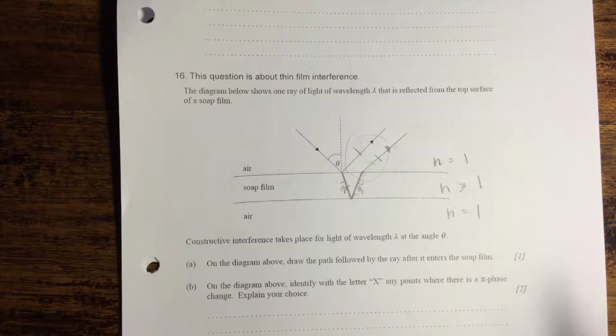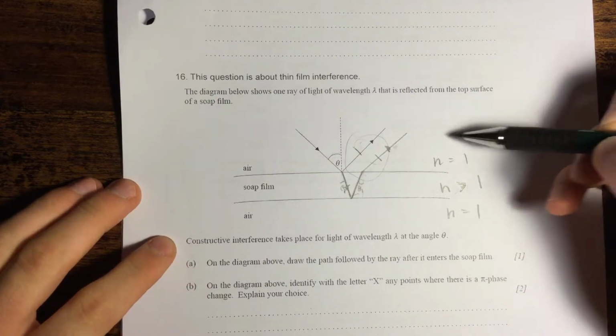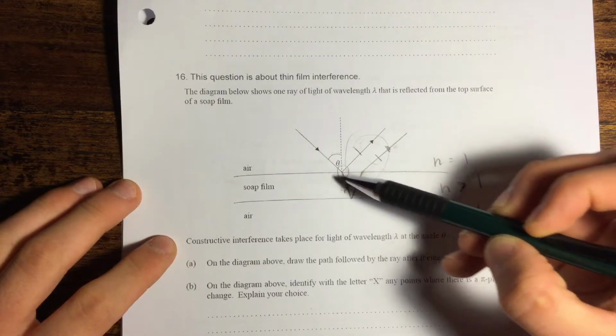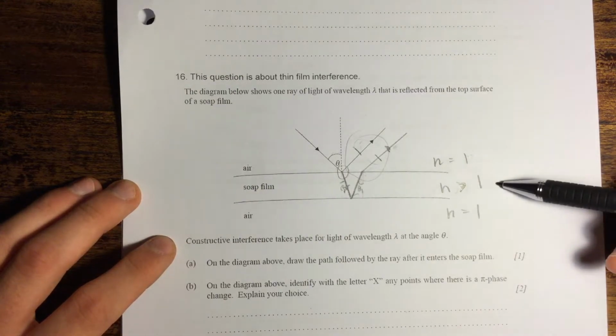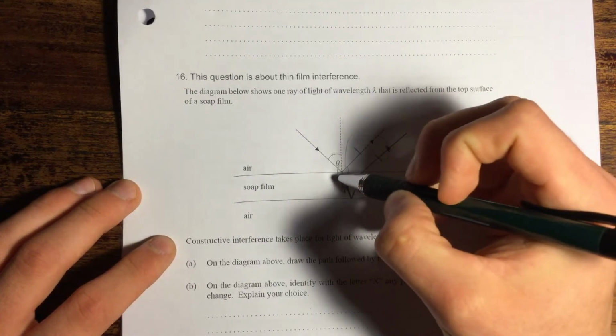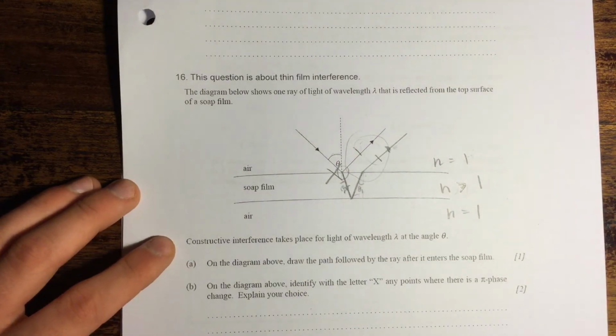Okay, B. On the diagram above, identify with the letter X any points where there is a pi phase change. Explain your choice. So a pi change occurs anytime a ray goes from a low index of refraction to a high index of refraction. And in this case, that happens right here as the light wave shifts from an index of refraction of 1 to greater than 1. And therefore here is where we'd have a pi phase change.